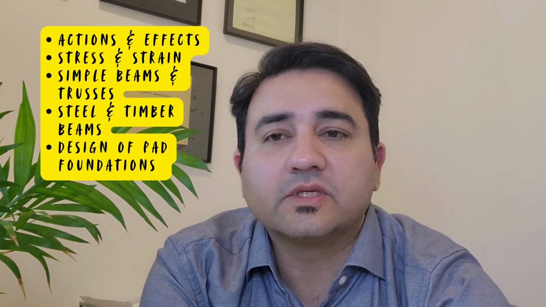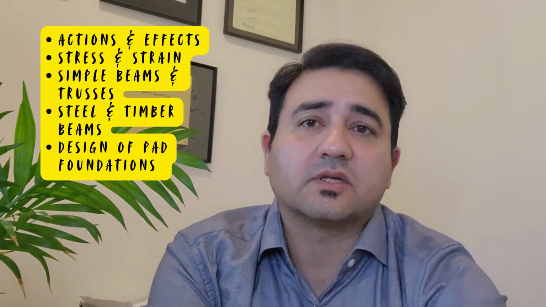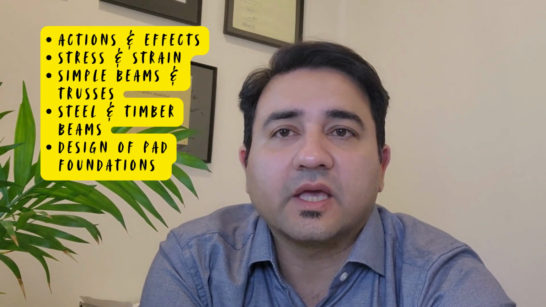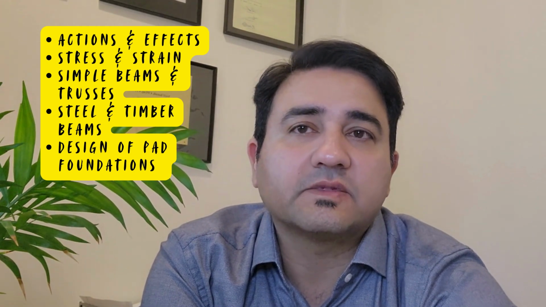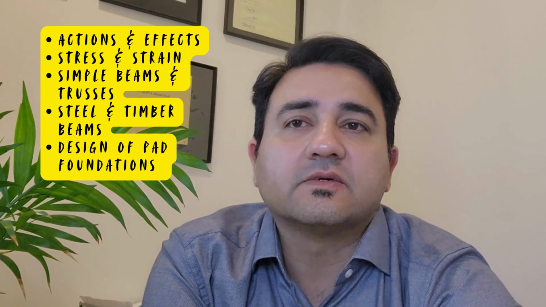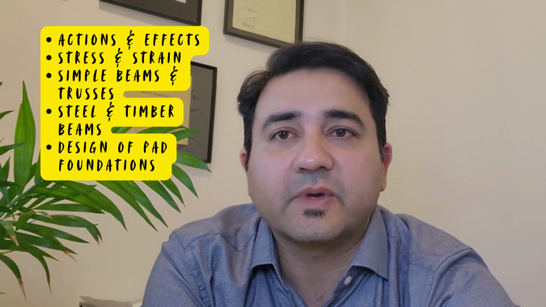What we will study in this course is the basic structural design actions. What are the different actions that act on a structure? A structure can be anything: a bridge, a house, or a simple assembly of different elements. What are the service loadings that it can be subjected to during its lifespan?